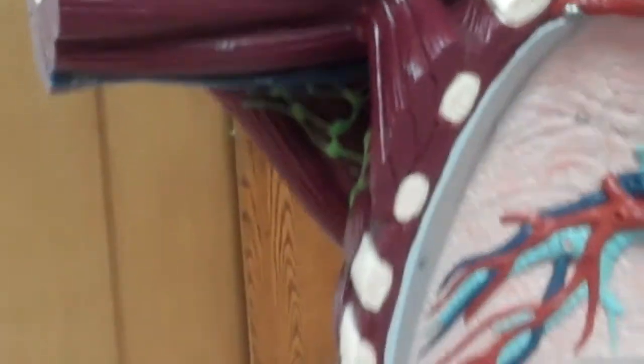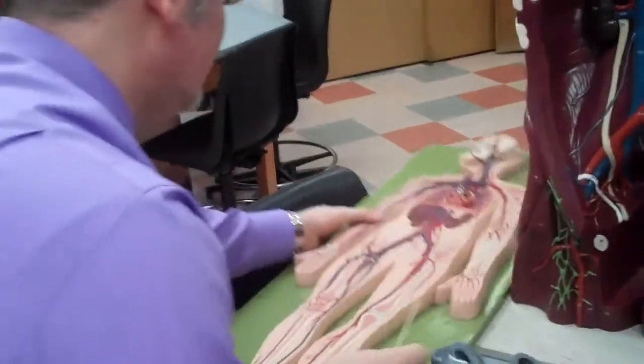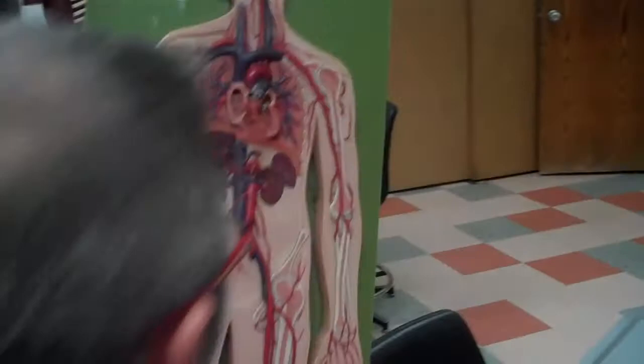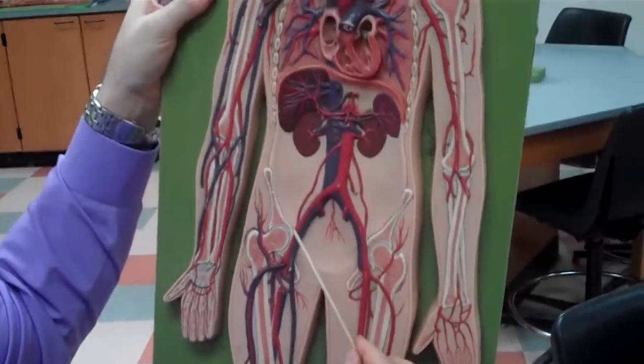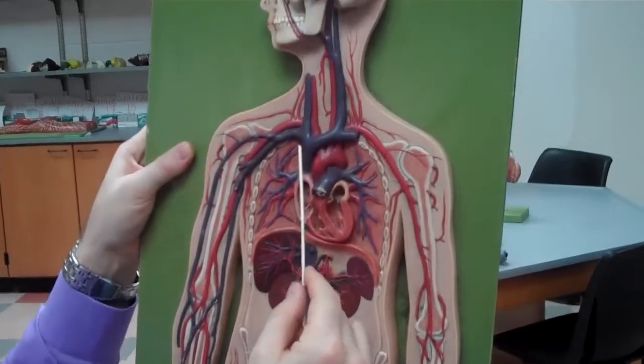Here in the axillary region, we have the axillary vein and the basilic vein. And I think we can continue. Do we have time to continue on here? So let's continue here. And let's start with the upper extremity.